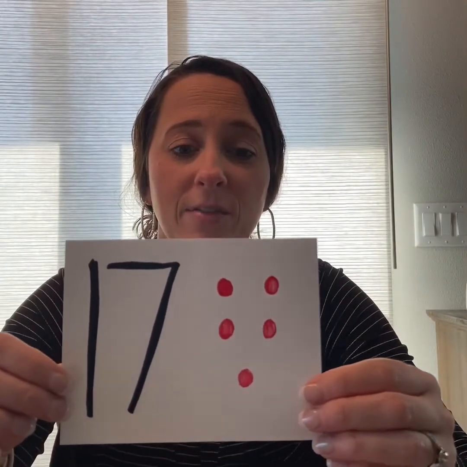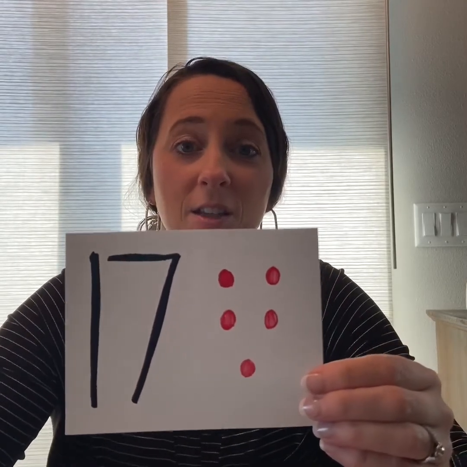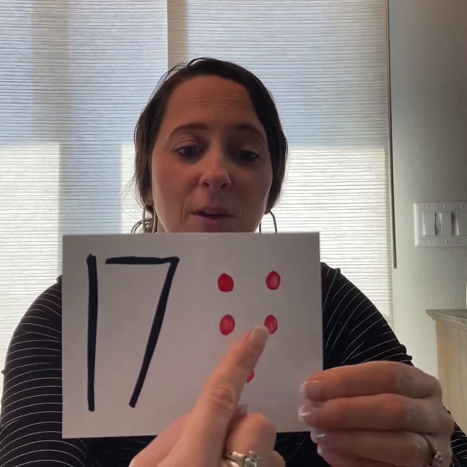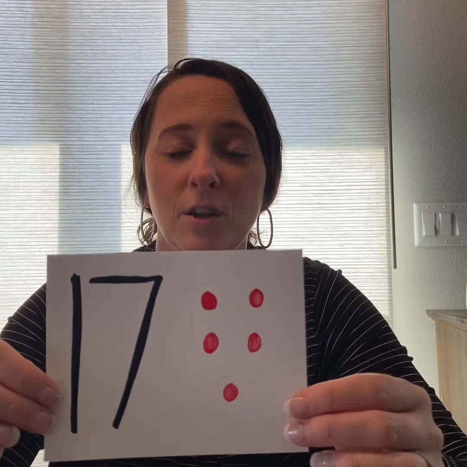17. Let's count on from 17. Let's do it together now. 17, 18, 19, 20, 21, 22. The equation to match would be 17 plus 5 equals 22. Last one. Let's count on from 19. We're crossing a decade here. It's a little bit trickier, but I know you guys can do it.